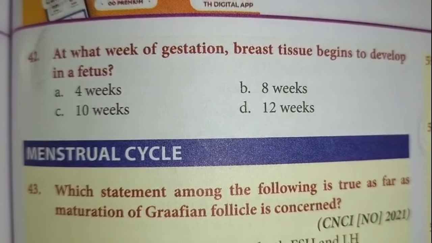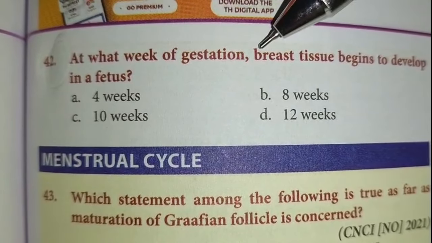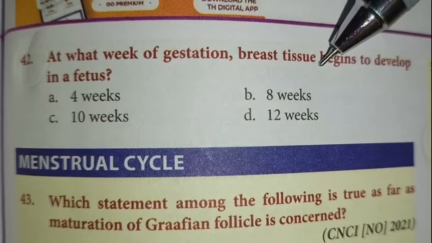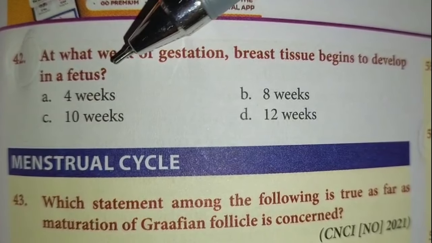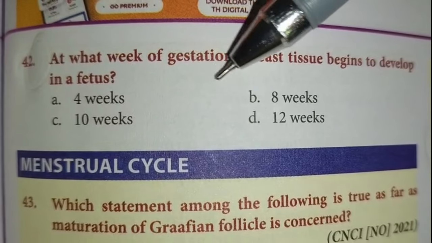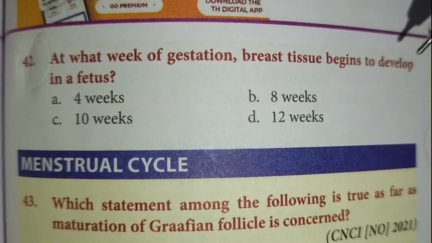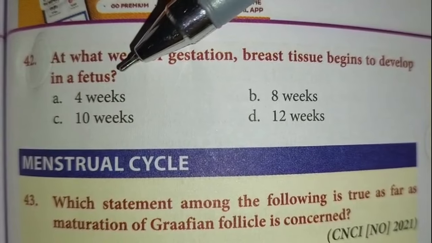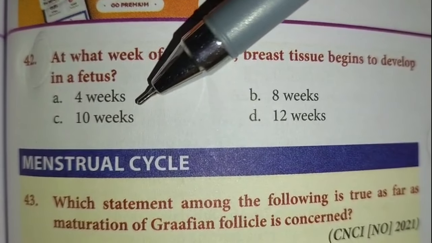And the next important question is, at what week of gestation does breast tissue begin to develop in a fetus? Option A, 4 weeks.